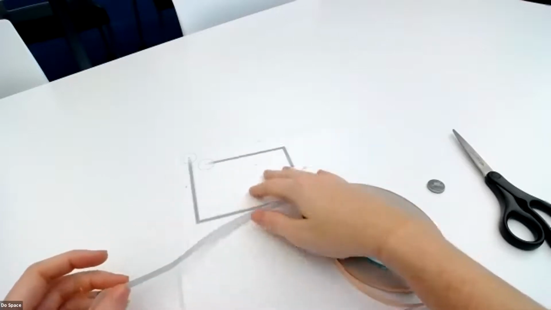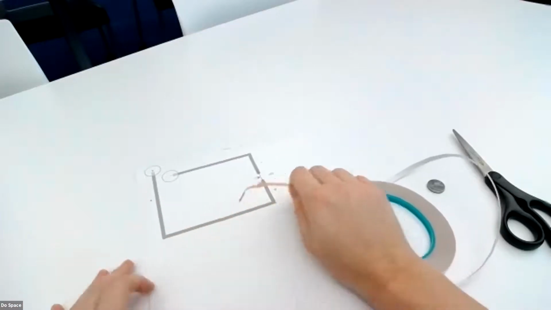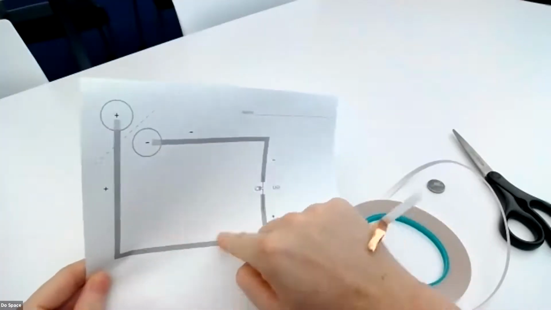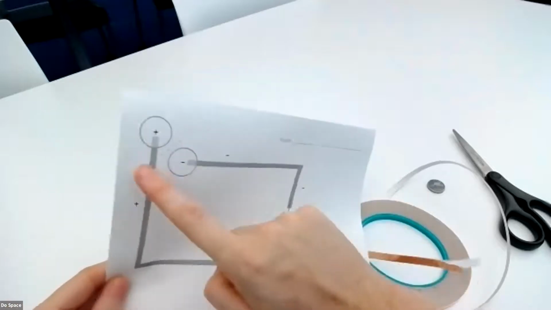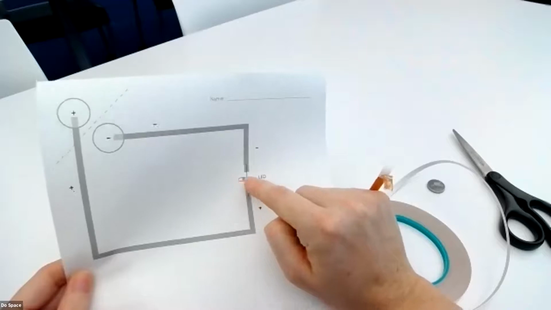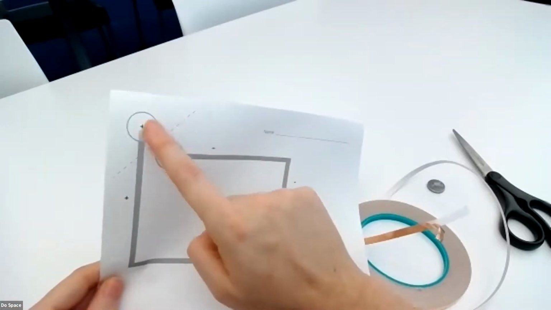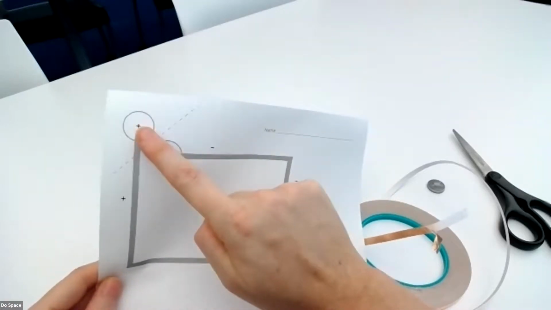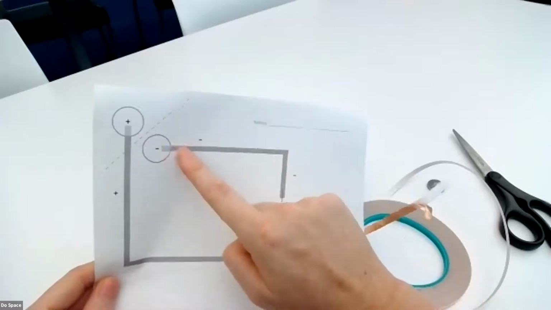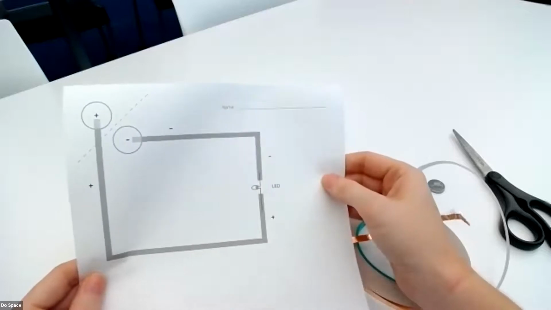And so I'm going to show you how to lay this down first. You can see in our template we almost have a little bit of a box, right? And we have some breaks in our wiring. So we have a couple of corners. This is where our LED light is going to go. And then we have a break right here. So basically everywhere you see the gray is where we're going to lay down our copper tape.